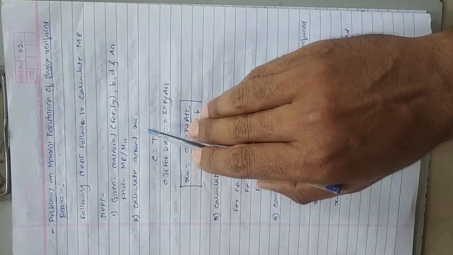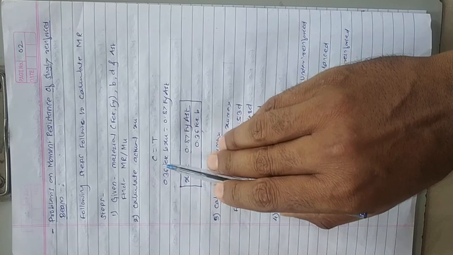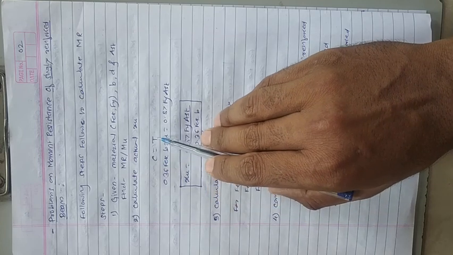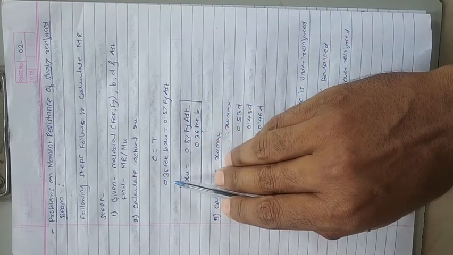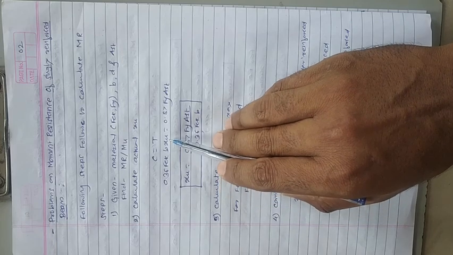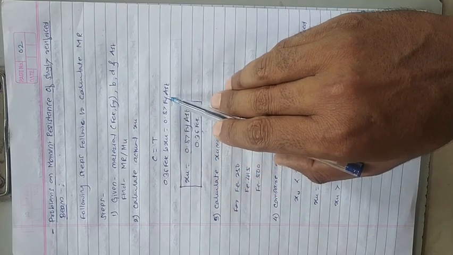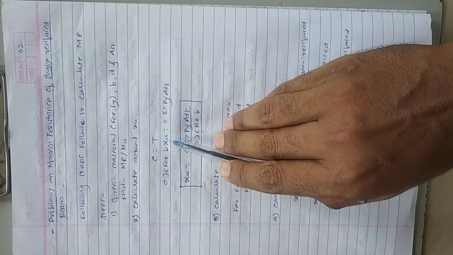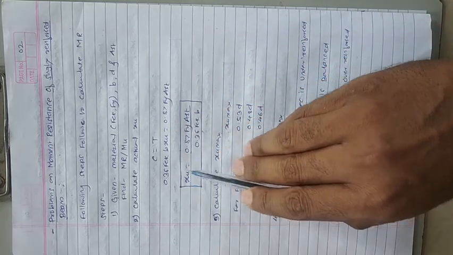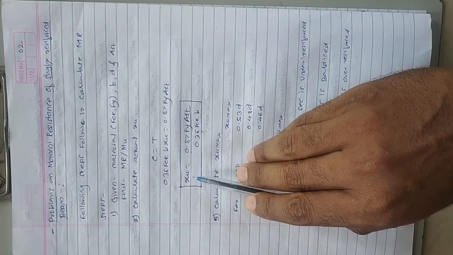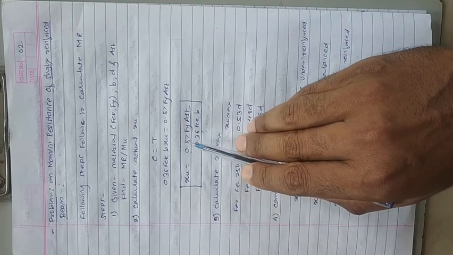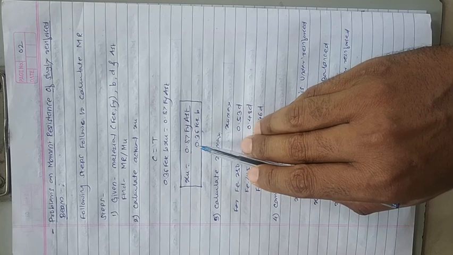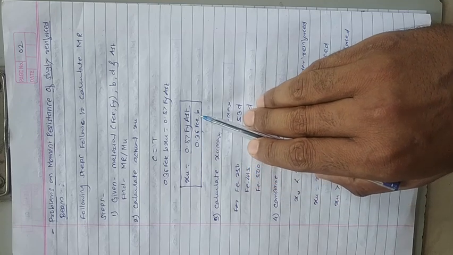Then calculate actual xu. How to calculate actual xu? By equating C equal to T. What is meant by C? That is 0.36 fck b into xu, equal to 0.87 fy Ast. In this equation, the only unknown term is xu. By solving this equation, we can easily calculate xu. That is xu equal to 0.87 fy Ast divided by 0.36 fck b.